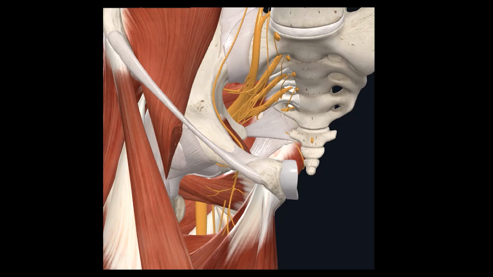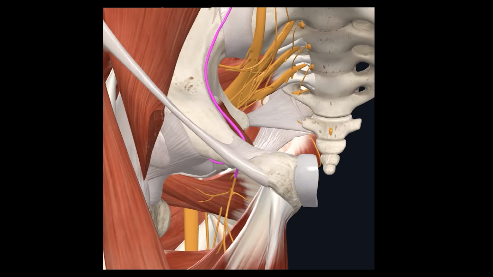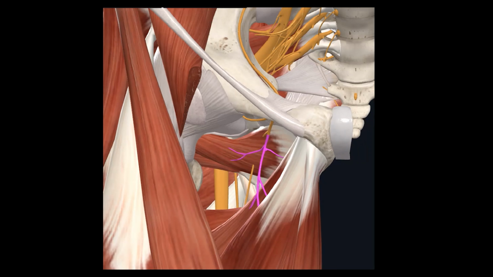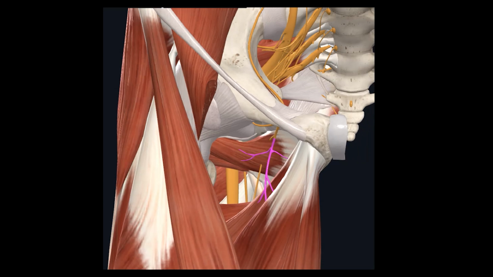This muscle here is the pectineus muscle, and I'll remove that so we can see what is going on. So now I will re-highlight the obturator nerve, and we can see that there are a few branches coming off this nerve that supply slightly different regions. First of all, we have this nerve, which I'm about to highlight now. This is the anterior branch of the obturator nerve.